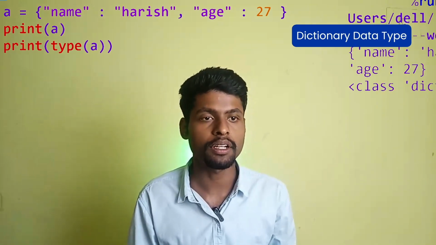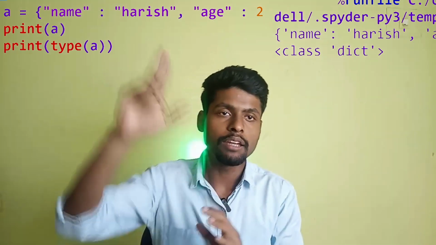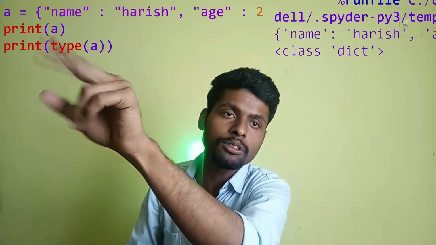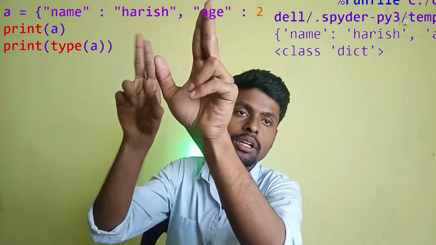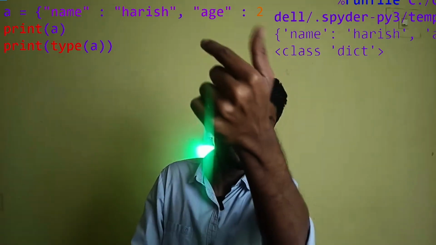If you see, the dictionary got printed. While giving a dictionary value, we can give a key and a value within a dictionary. Hope I am clear. If you see, first this name is my key, and I wrote the key within double quotes, then a colon. I am assigning the value Harish to my key, and this is a string value, so I wrote the string value within double quotes. Then a comma, to give the next key and value, we need to use a comma, and age is my key, and colon, and next I give an integer value. Within a print function I printed the a variable value, so the dictionary value got printed, and next within a print function I printed the type of the variable, so the dictionary got printed.